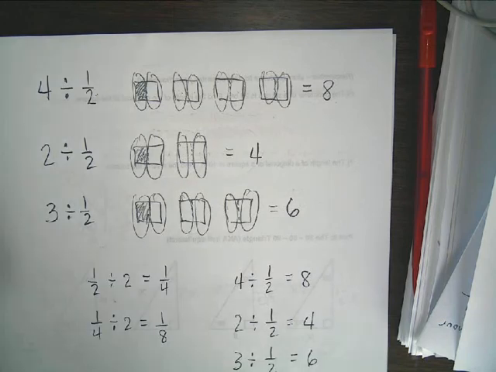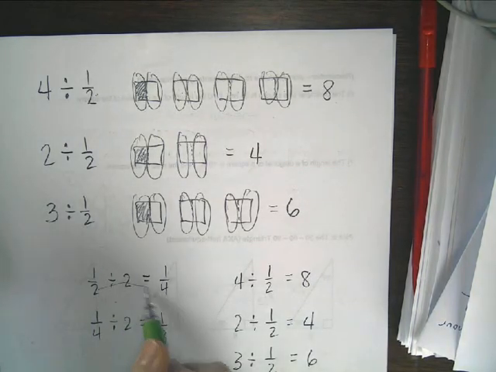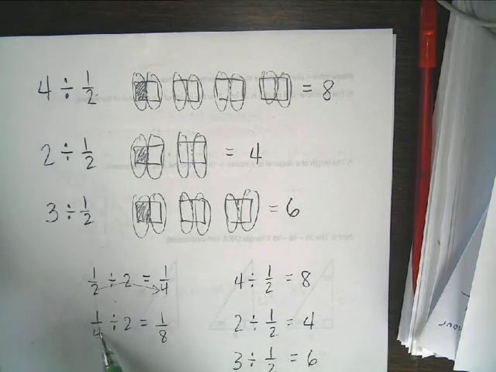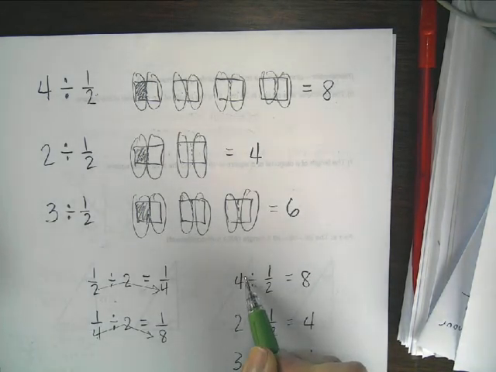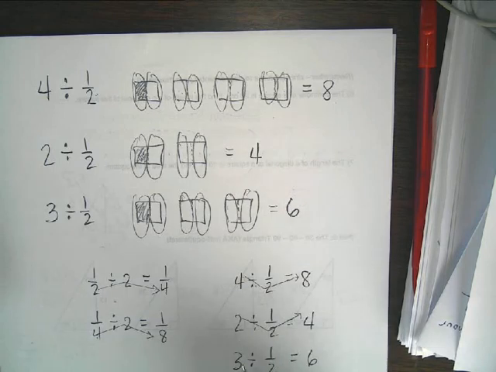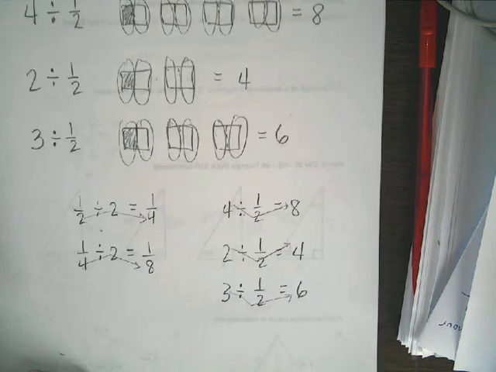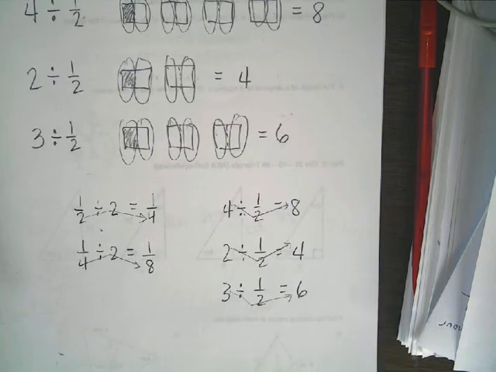I notice that 2 times 2 is 4. That ends up on the bottom. And then here, 4 times 2 is 8. But here, it's going top to bottom. So notice it's kind of going the other way. 2 times 2 is 4. And 3 times 2 is 6. So how can I figure out a way of doing these problems without having to draw all these crazy pictures?